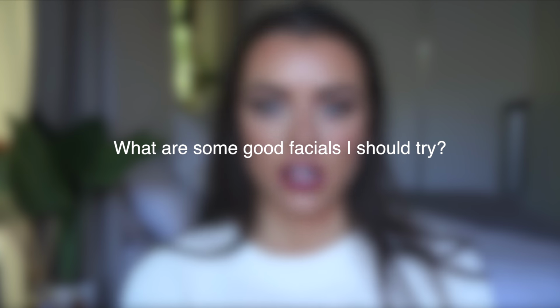What are some good facials I should try? I think the two best facials that I'm aware of for oily skin types would probably be a chemical peel and microdermabrasion. So a peel, depending on the degree and severity of the acids that they're using, is just going to really help with resurfacing. So get rid of all that gunk, congestion, just dirty skin that's just sitting there doing nothing, and bring out the fresh skin underneath.